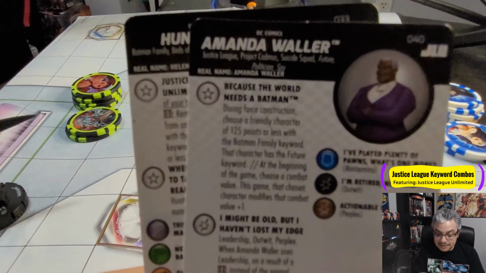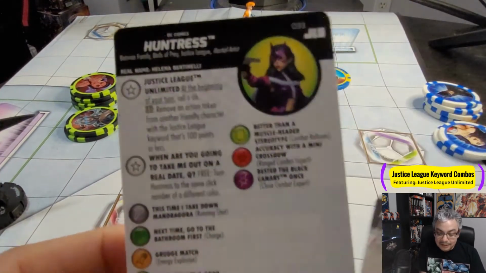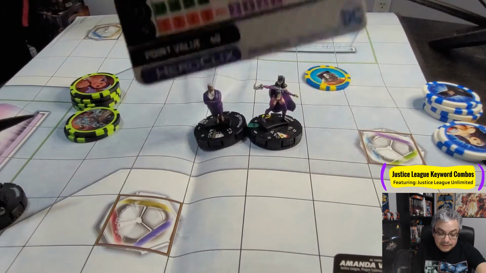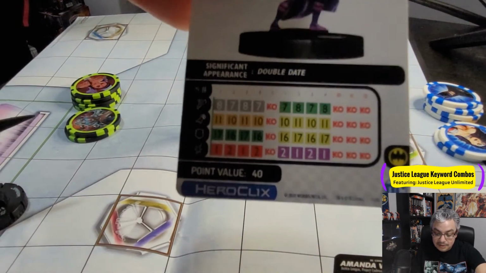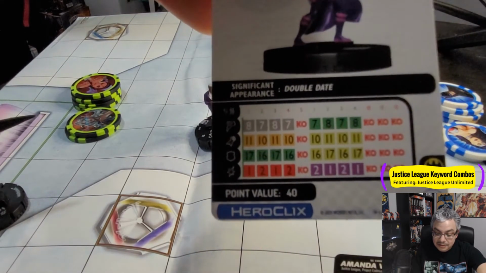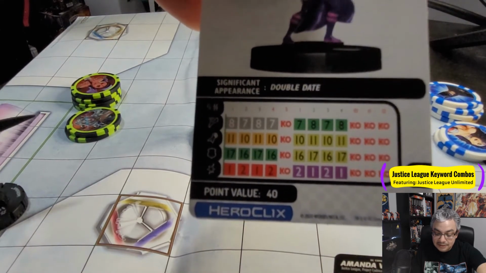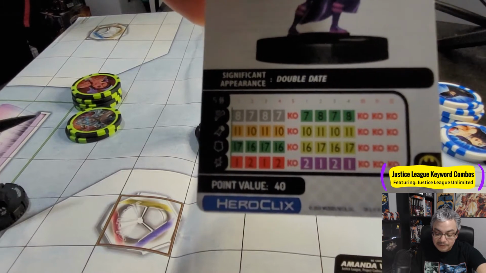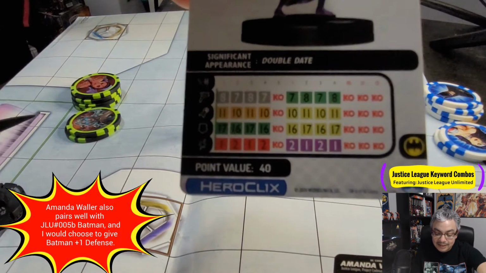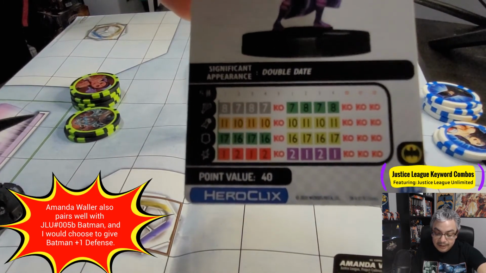Since we're focusing on the Because the World Needs a Batman power, I chose Huntress because Huntress is only 40 points. And as you can see, she already has decent attack values, and the only thing that she does suffer a little bit from is her damage values, but with range combat expert, close combat expert, that can easily be made up as well.